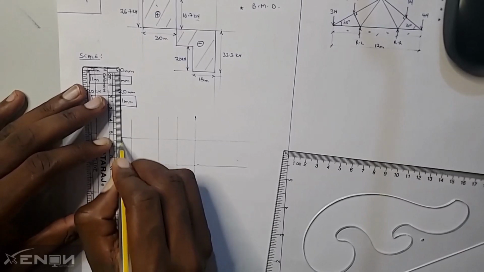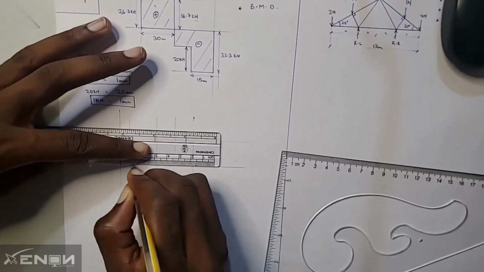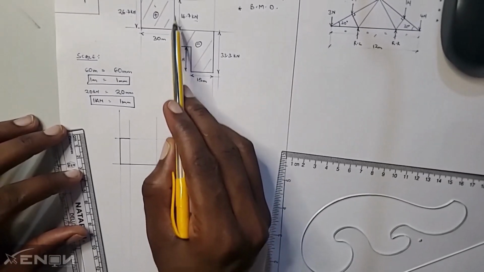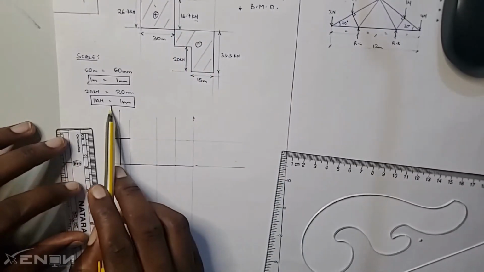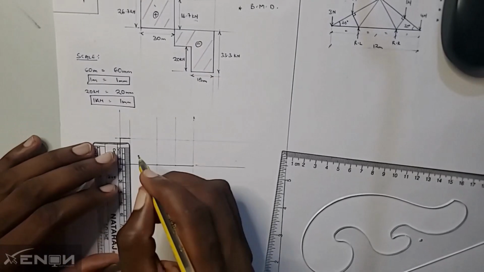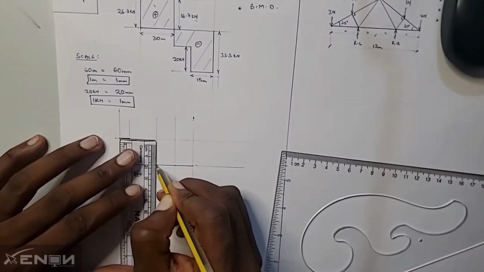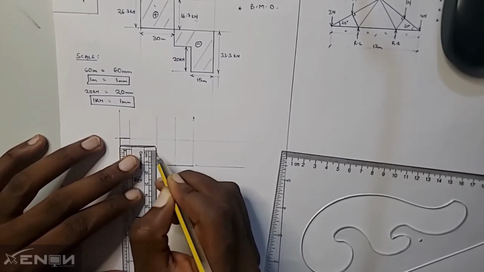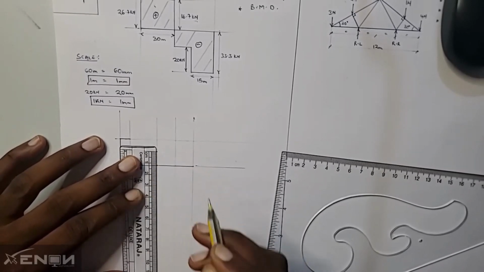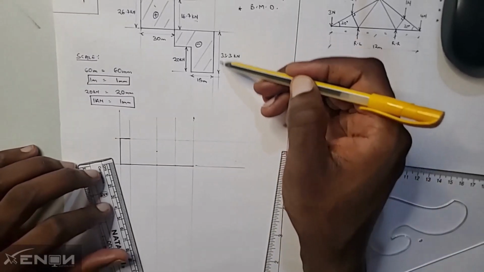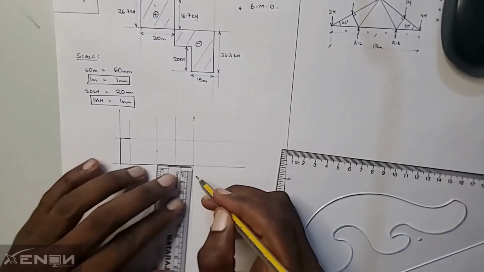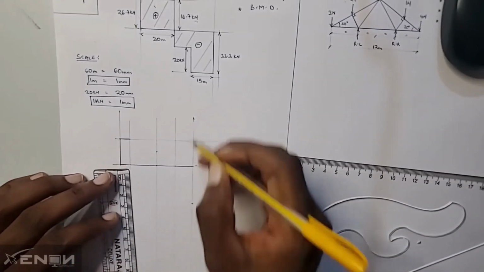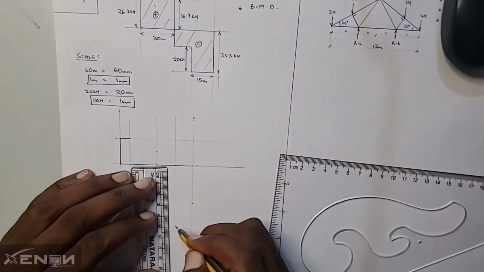This, and this. Then I can see that the distance from this middle point up here is 16.7. Using our scale, it will be exactly that. So I'm going to measure off by rounding off and measuring off 17. So I'll come right here and measure 17. Then I can see that going down, I have 33.3. So I'm going to measure off 33.3.